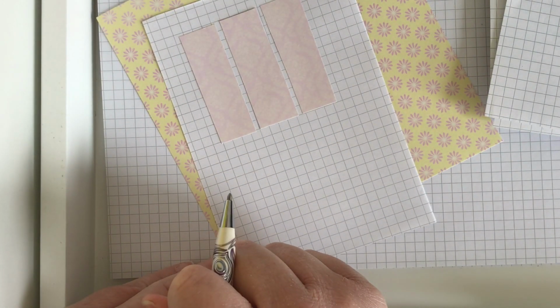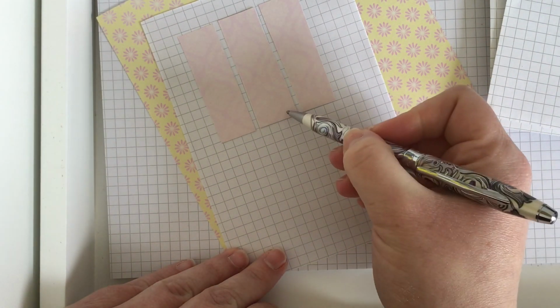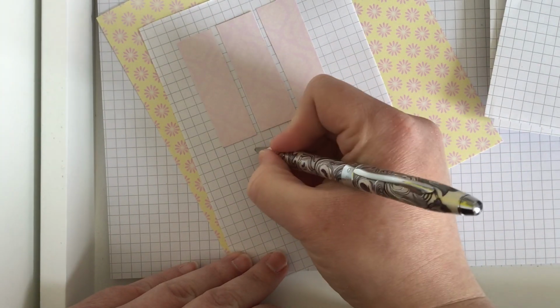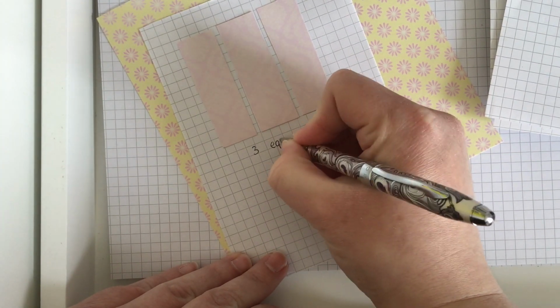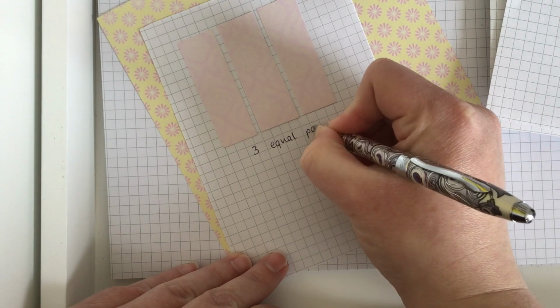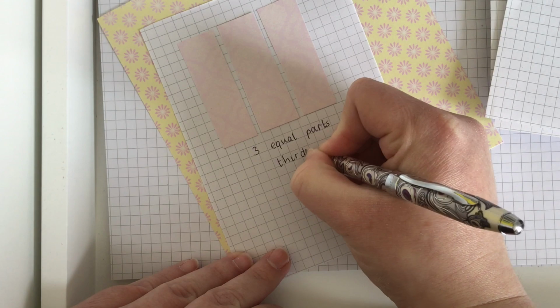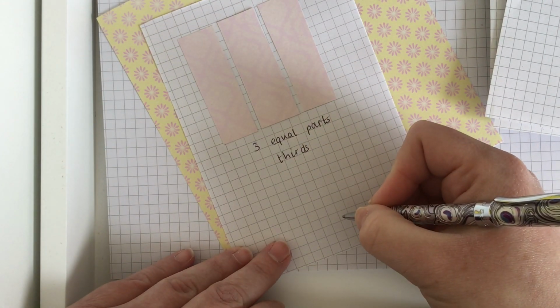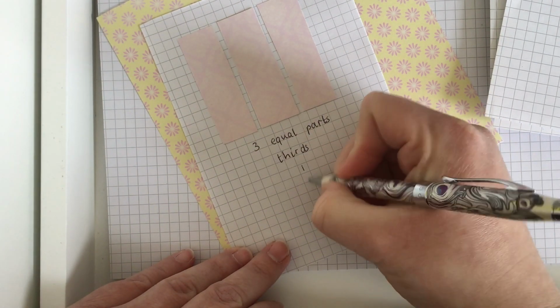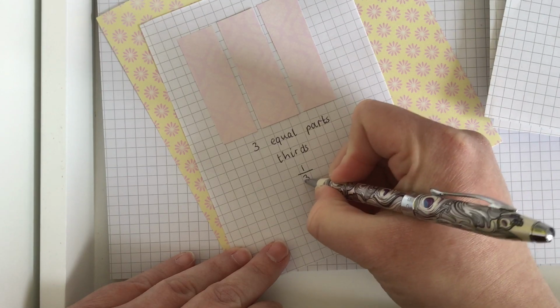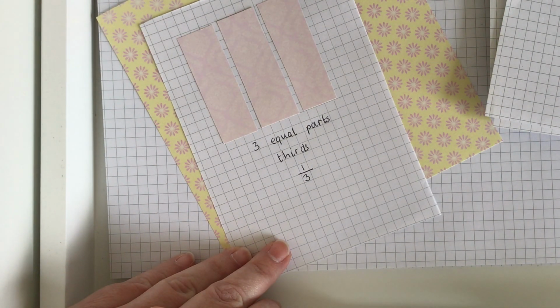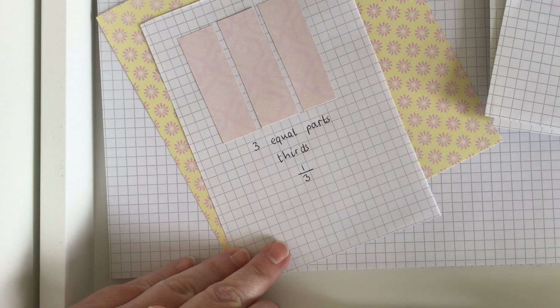And finally, here is where I've cut my square into 3 equal parts. We call 3 equal parts thirds. And if I want to write it as a fraction, one part, 1 out of 3 parts would look like this to make a third. Can you label any of your shapes that you've shared?